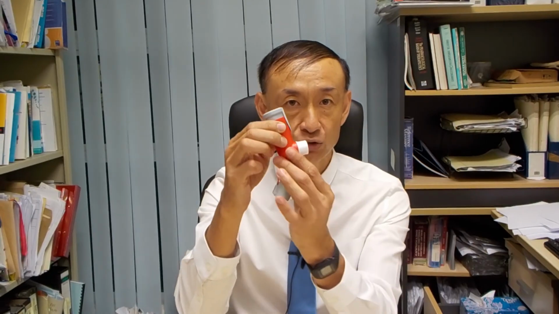To deliver the drugs into the lungs, the patient has to exhale, then press the metal container once to spray the aerosol into the mouth and inhale at the same time so that the aerosol goes down the airway. Then close the mouth and hold the breath for 5 to 10 seconds to allow the drug to deposit at the lungs. Then exhale slowly through the nose, like this. Shake the bottle. Exhale. Five to 10 seconds. Then exhale slowly. And then wait for about 30 seconds before giving the next dose.